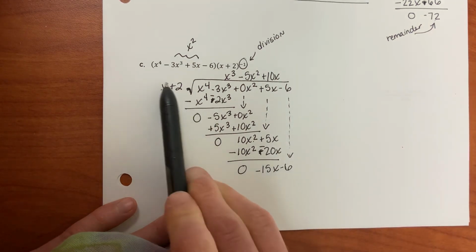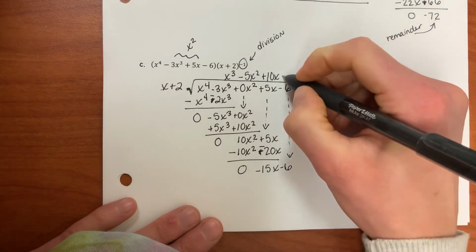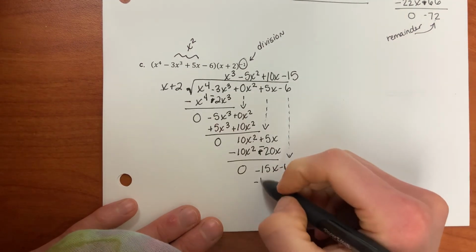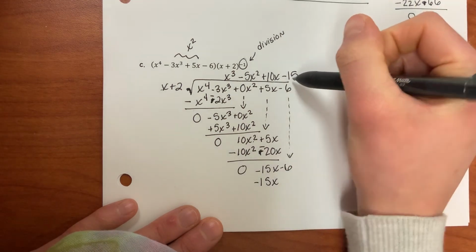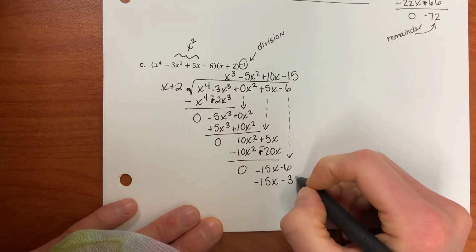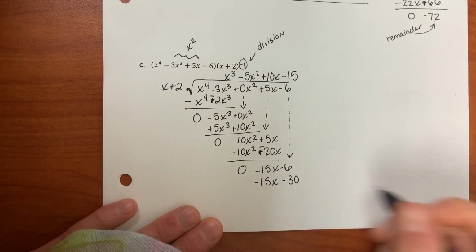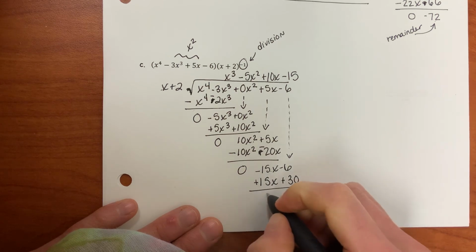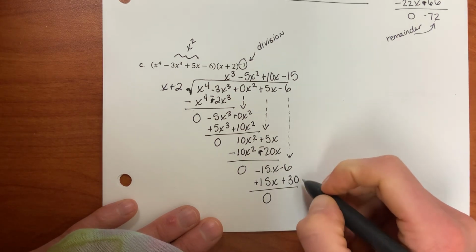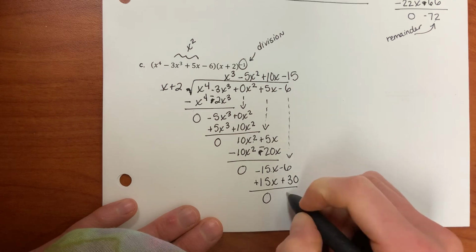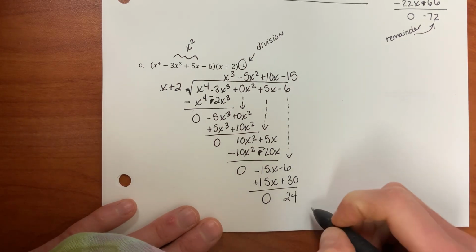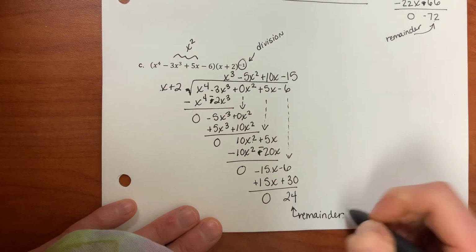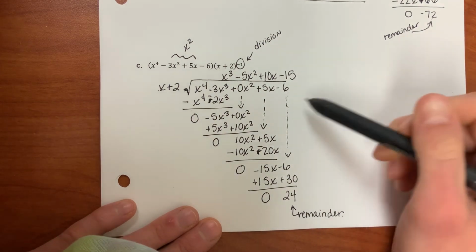Last round, so what times x will get me to be negative 15x? Negative 15. Negative 15 times x is negative 15x. Negative 15 times 2 is negative 30. Okay, change my signs down here. Negative 15x plus 15x is 0. Negative 6 plus 30 is 24. Okay, again, this is my remainder. And I know I'm done because I have no more numbers to bring down up here.